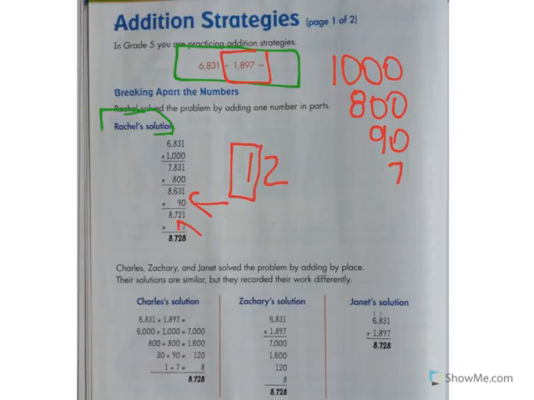That's what that 2 is right there. That's fine, but we can't jam a 1 and a 2 in that single space. You can only have 1 digit there. So that's the reason why we take that 1 and we carry it, or we move it over, and we add it to the hundreds column. And so now we end up with 8,721.